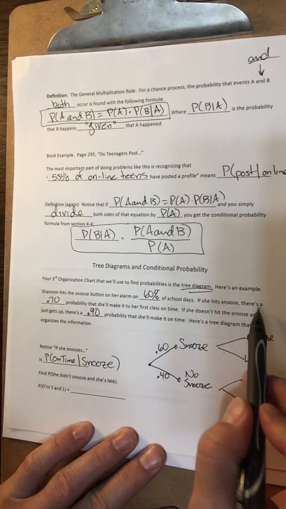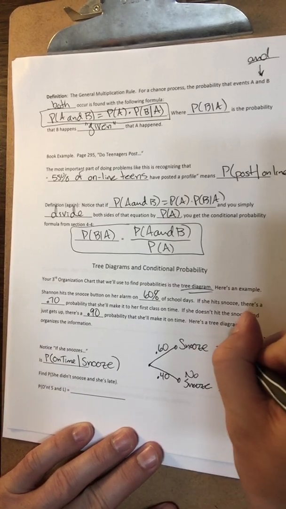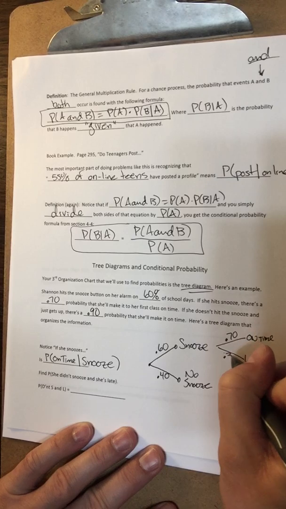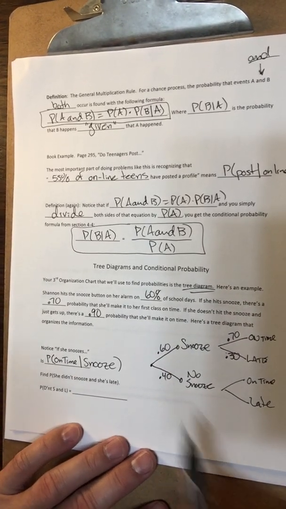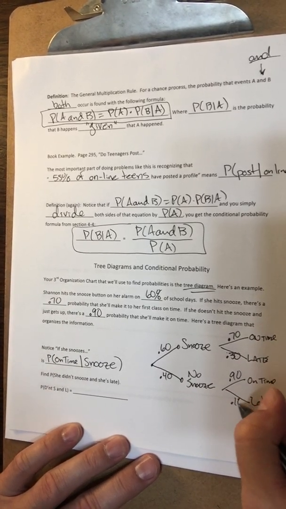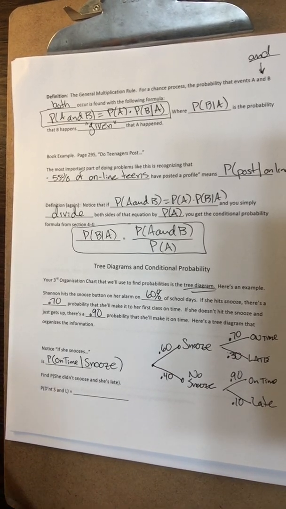Okay, here we go. If she hits snooze, there's a 70% chance that she'll make it. So if she hits snooze, on time is a 70% chance. We know this one has to be 30%. These have to add up to 100, just like these had to add up to 100. Now, if she doesn't hit snooze, there's a 90% chance that she's on time. That means there's a 10% chance that she's not. That's your tree diagram.